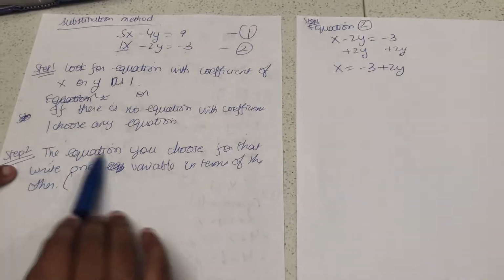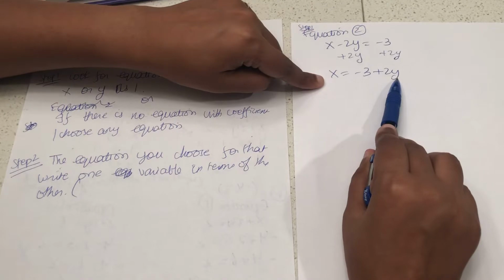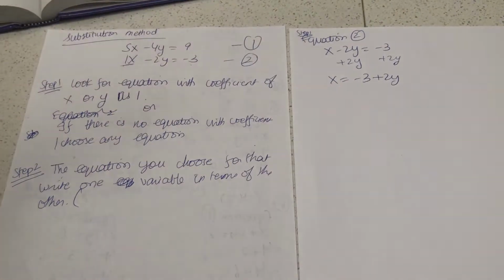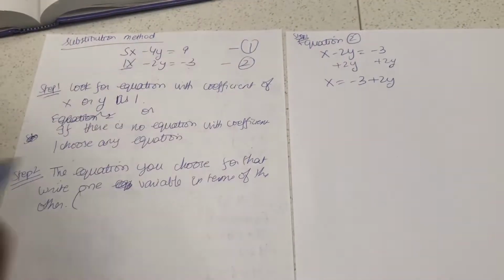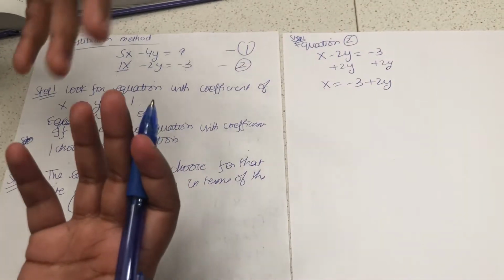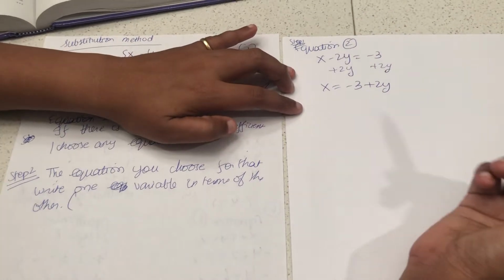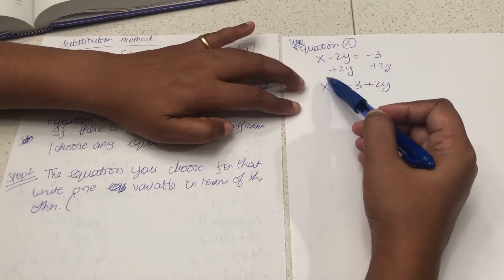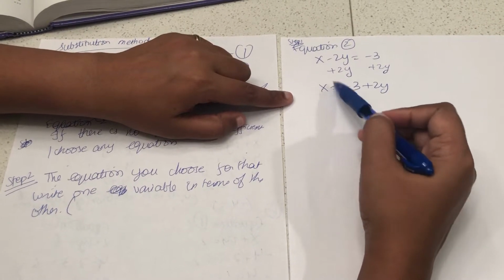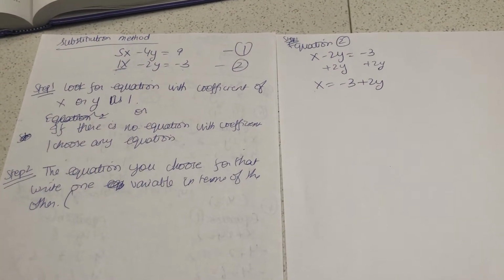That's what it says. The equation you chose, for that write one variable in terms of the other. I wrote x in terms of y. I kept x on one side and everything else on the other side. Usually you keep the term with coefficient as 1 on one side and take everything else on the other side. If there is no equation with coefficient as 1, then you choose anything. Choose x or y, it's up to you which one you want to choose. If you're choosing x, keep x on one side, take everything else on the other side. If you're choosing y, keep y on one side and everything else on the other side. It depends on you which method you want to choose.